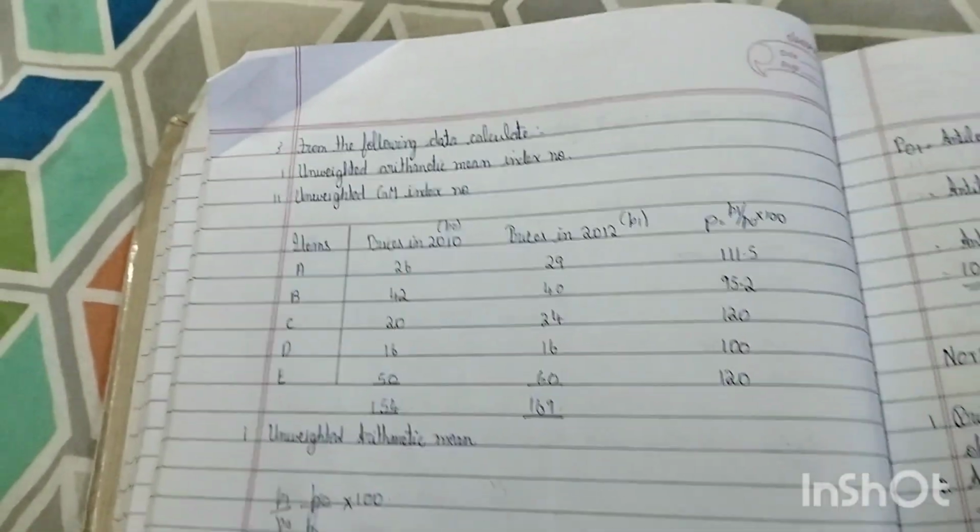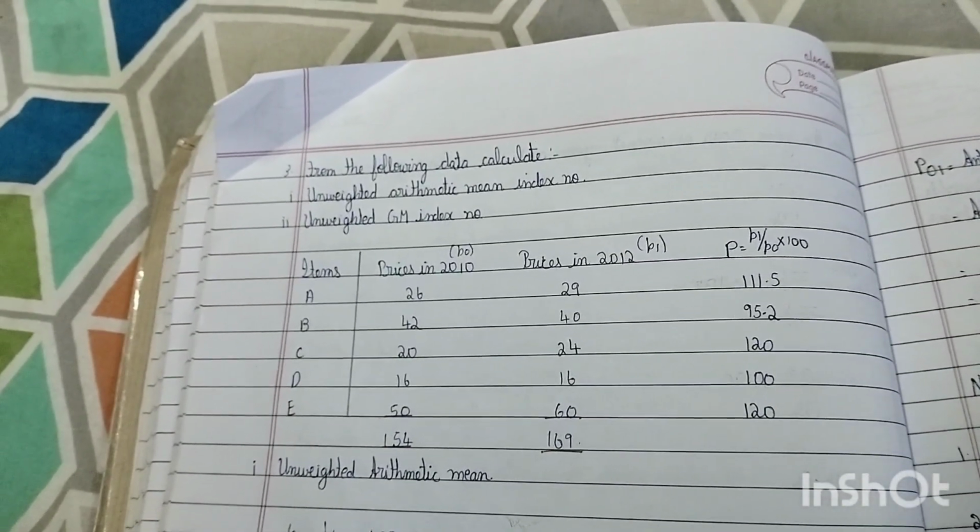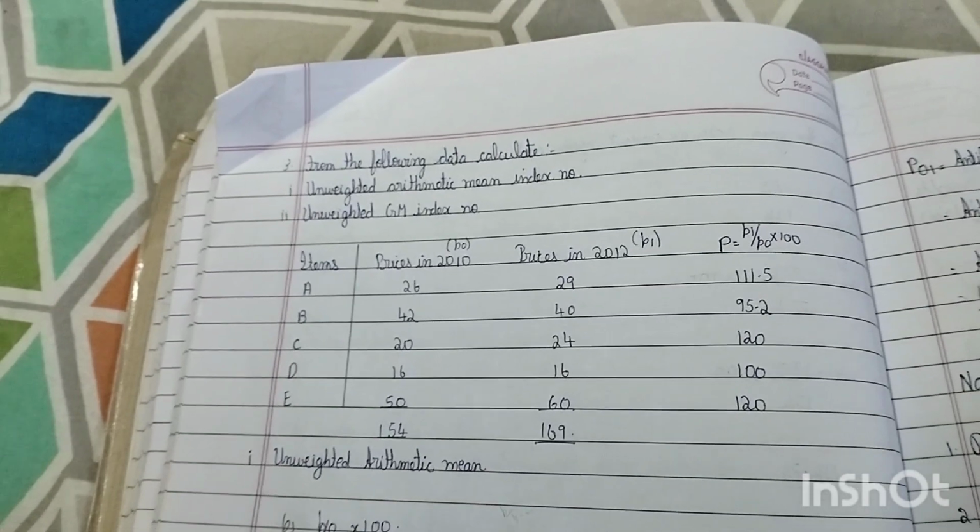Okay. In this sum, they have asked us to calculate the unweighted arithmetic mean and unweighted geometric mean. So price in 2010, so that's the base year, so that's P0. Current year price is denoted by P1.